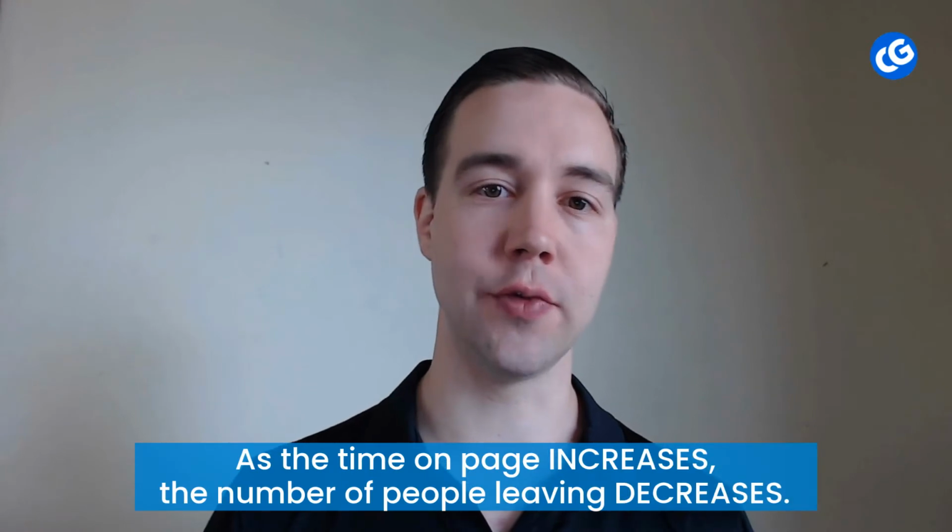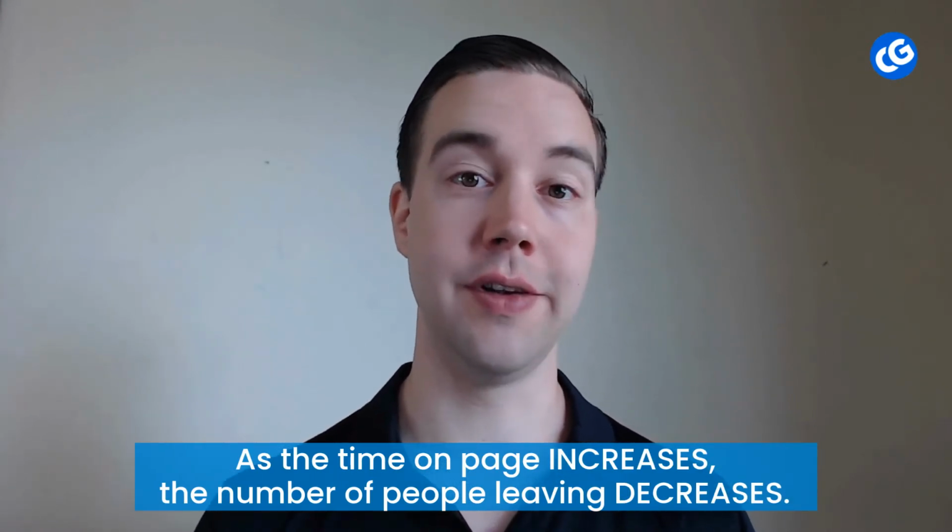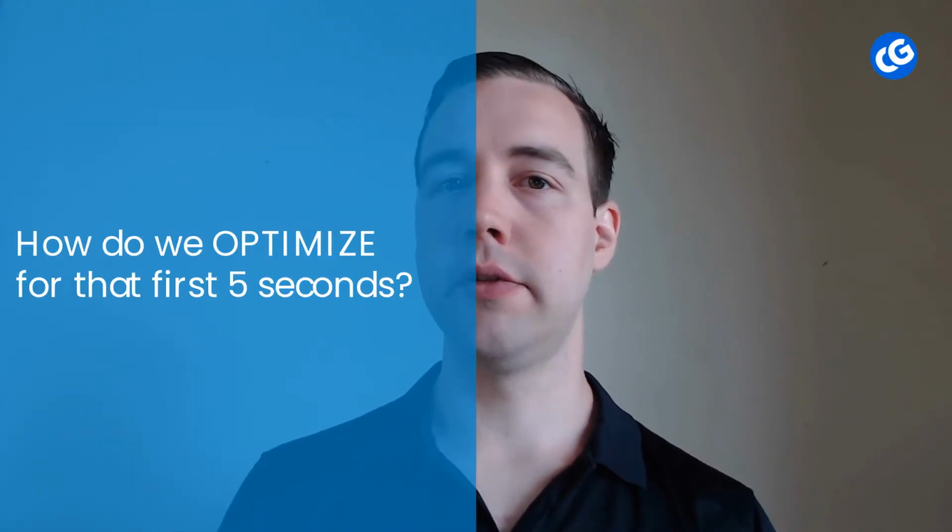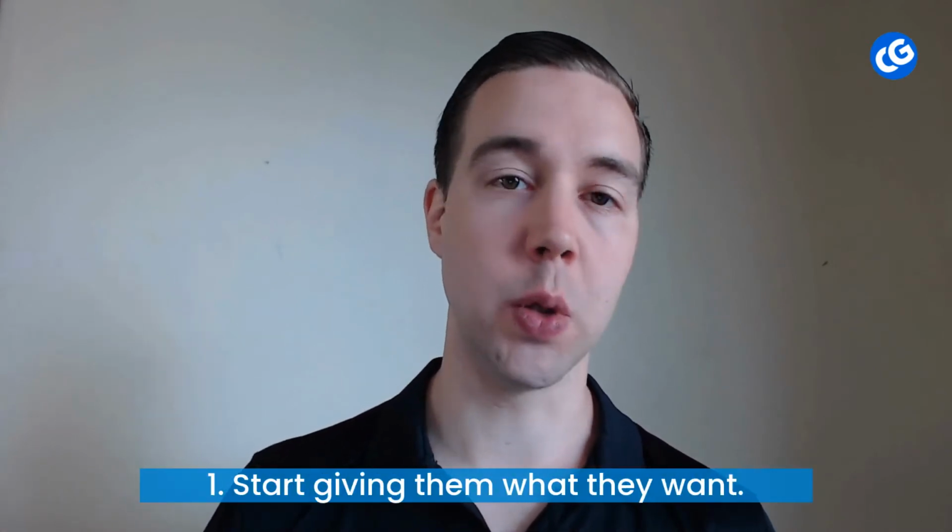Every single store that we look at has this graph where people are either leaving early or they're staying long, and there's very little drop-off in between. So as the time on page increases, the number of people leaving decreases. Now, the question, of course, is how do we optimize for that first 5 seconds then? The number one thing there is to start hitting them with what they want.